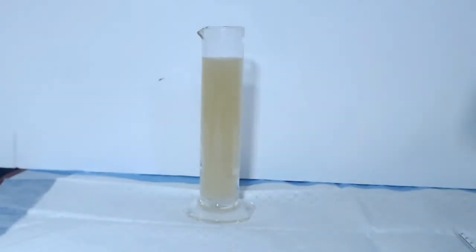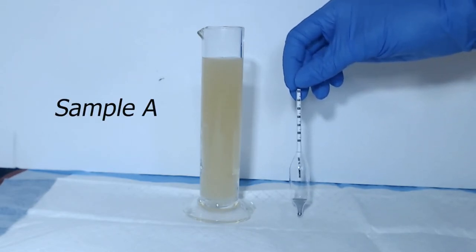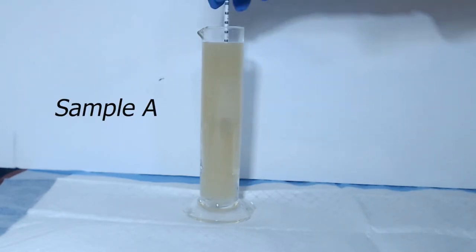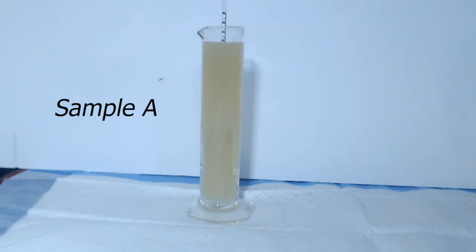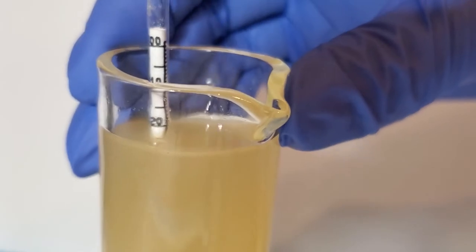Now, let's try it on the samples. First, we'll determine the specific gravity for sample A. Take a close-up here so you can read it.